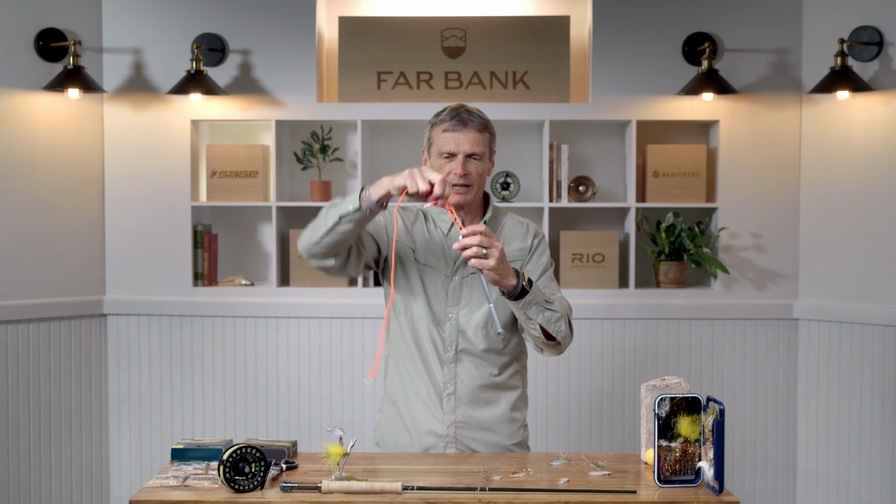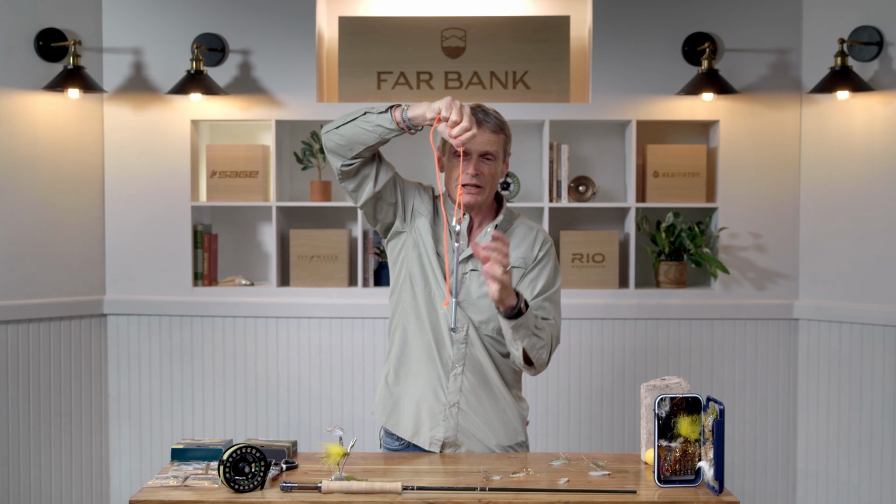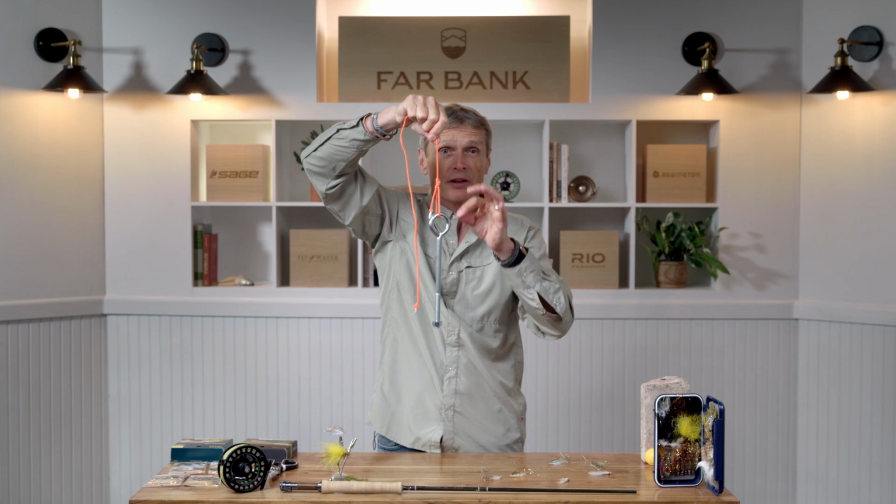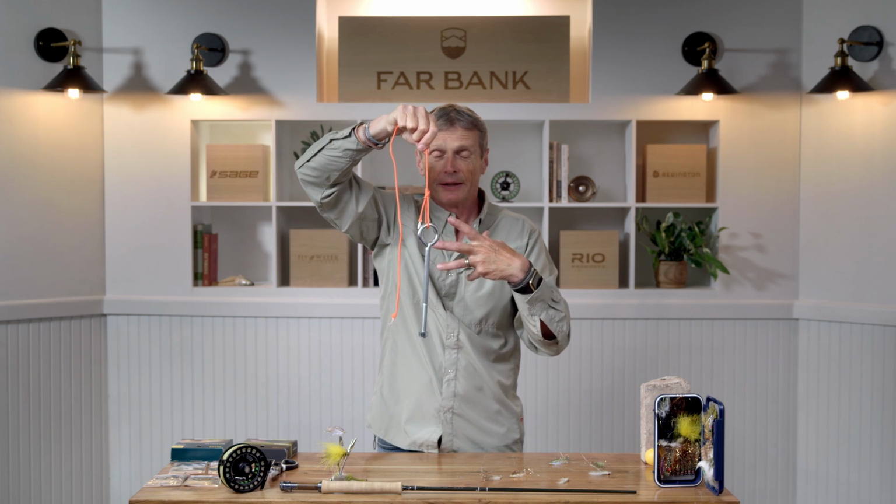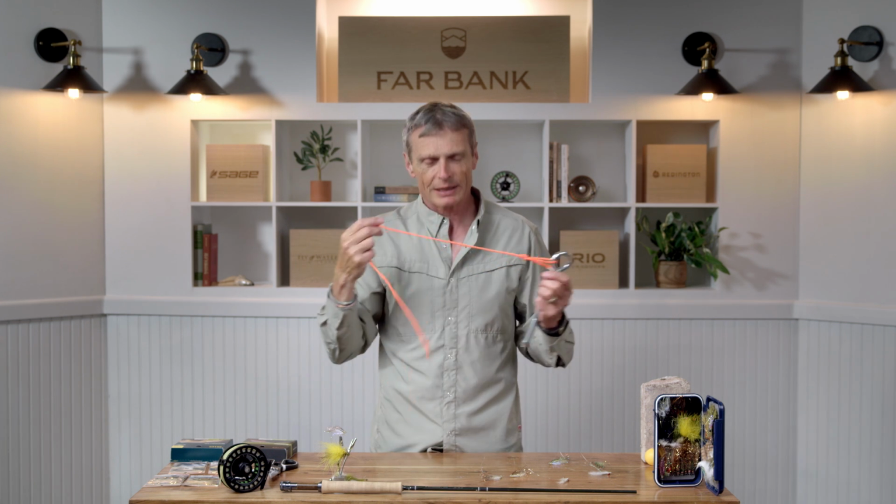And then when you chop your tag end off, you can see you're left with a lovely non-slip loop knot that ensures the fly is always going to fish true in the water. So if you're streamer fishing, I would definitely recommend either learning that knot or getting those twist clips, and you'll get much better presentation of your fly in the water, and you'll probably catch a lot more fish. That's quite a good thing.